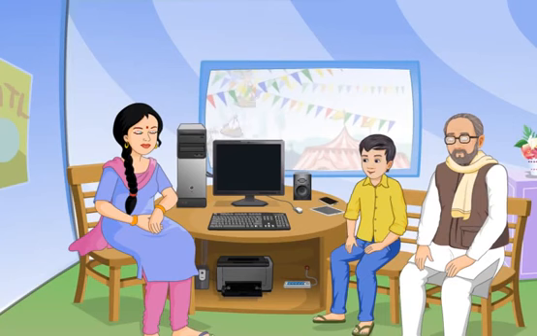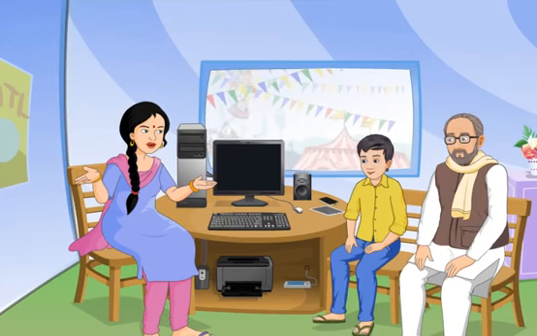I want to include the phone number and name of my friend Amit. How can I do that? This is how you can add new contacts.